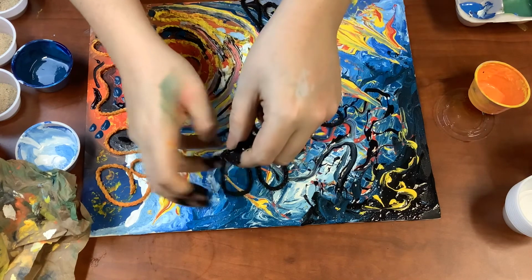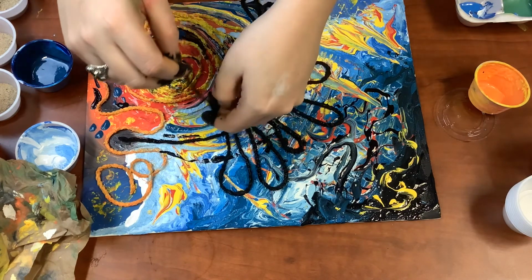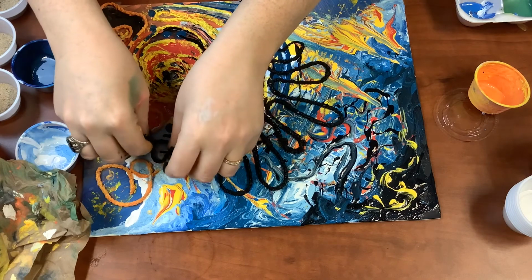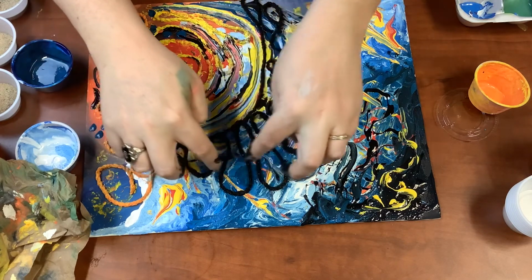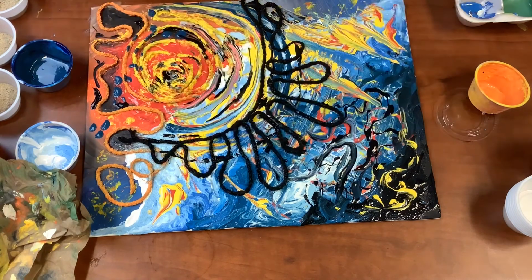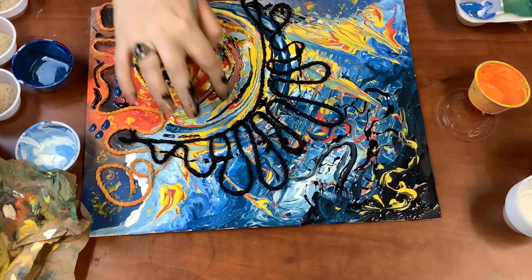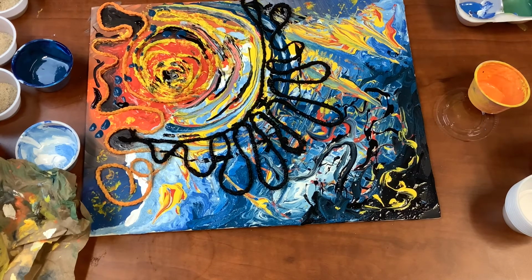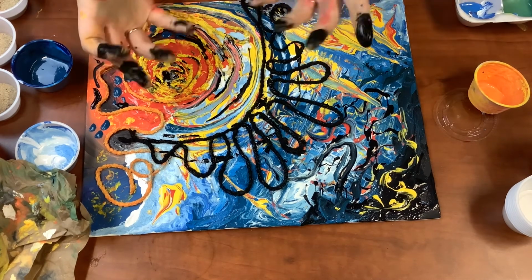Going around, making these kind of chunky, curvy designs until I bring it back there, and I'm going to kind of stamp it a little bit so it merges with the other paint that's there. That's fun. I like that. I like the high level of contrast. I do like that very much. Ooh, look at my hands now.